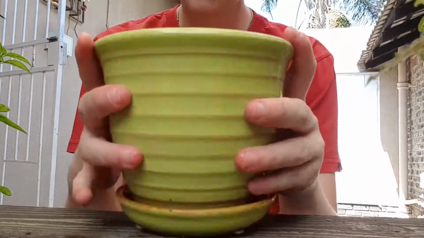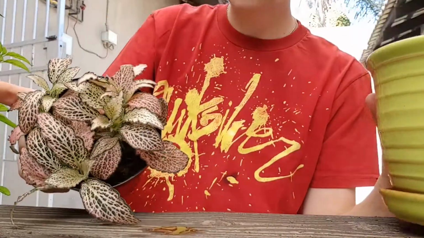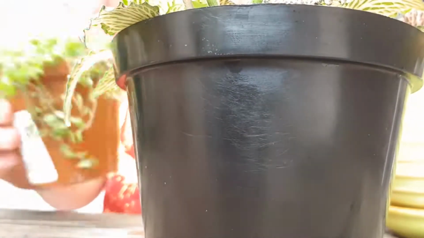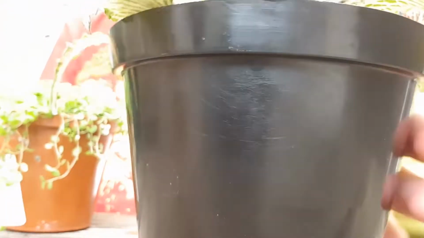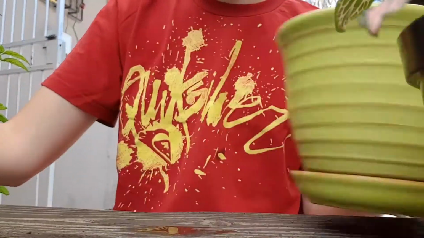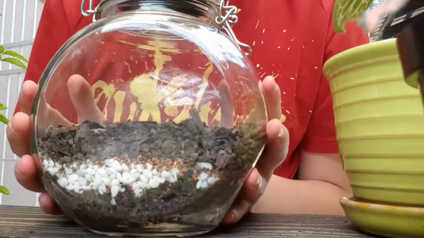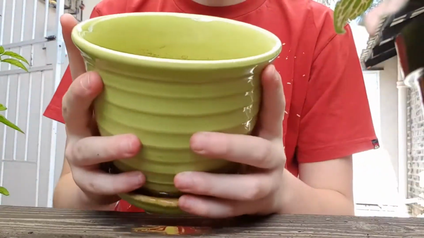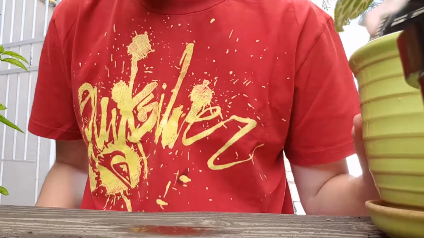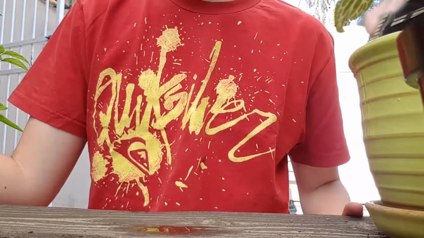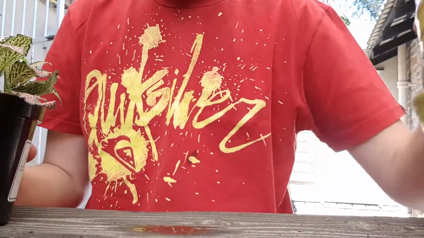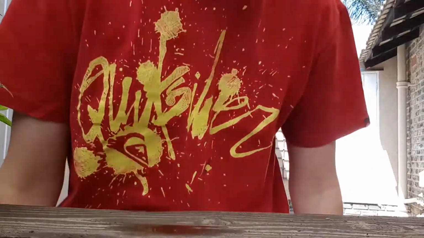Okay, I found a smaller green pot because I'm obviously not going to fit all three. There's 3 plants in here, 3 individual plants, and I'm not sure about this one. I think it's just a mass of roots. But I am going to plant as much as I can into here, and then the rest I'm going to plant in here and put by the rest of the plants. So first things first, let me get something to cover this table.